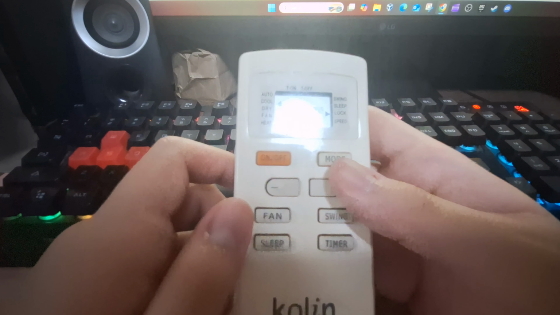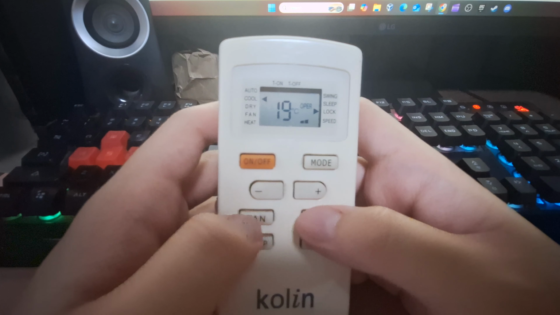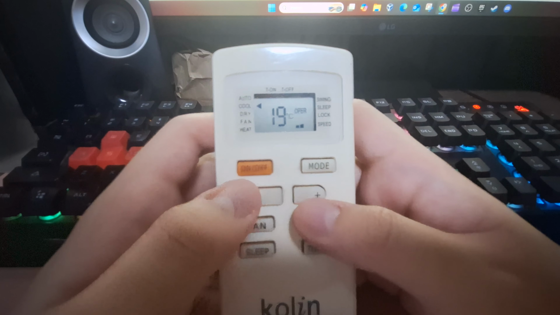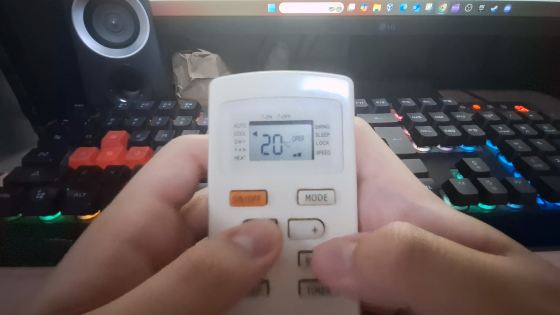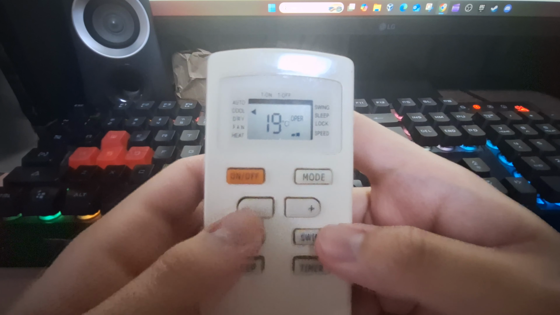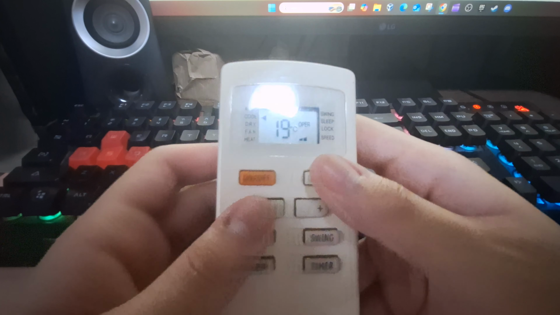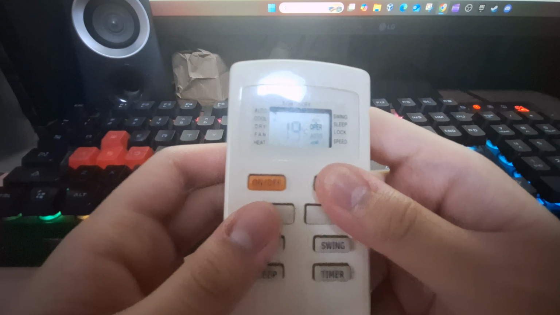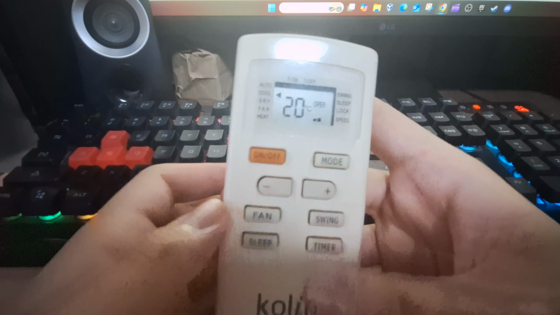To unlock the remote, you do the opposite. Just press the minus and plus button again. As you can see, it's already unlocked, so you can adjust the temperature. The remote's a bit steady, it's a bit old, that's why. And you can control the fan speed and change the modes right there. And there we go.